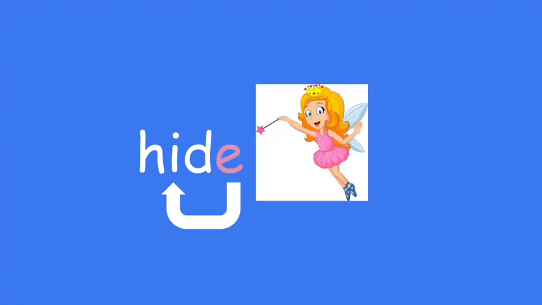Here's another word. This word is hid. Say hid. Now, when we add a magic E to the end, this word is hide. Say hide. So once again, that E is silent. It doesn't make any sound, but it changes the sound that the I makes. It went from an I in hid to an I in hide.